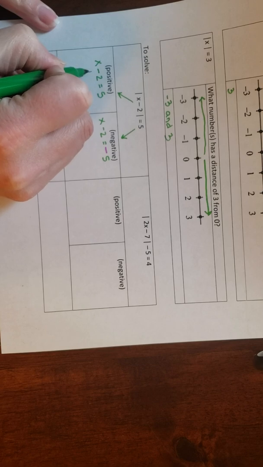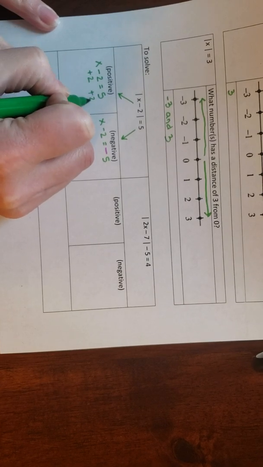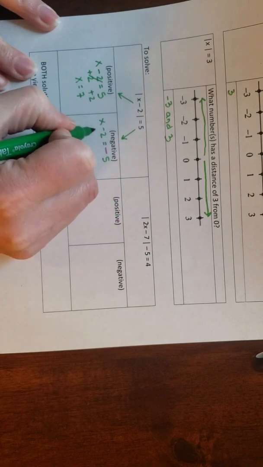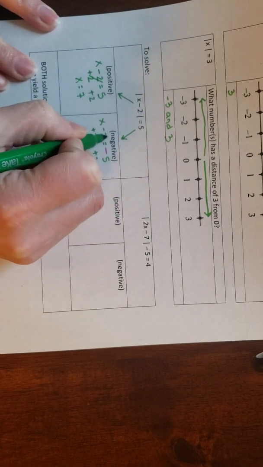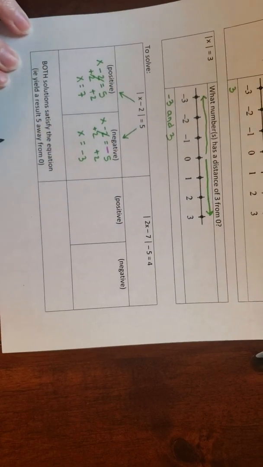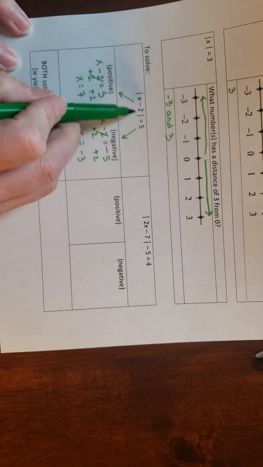Get x by itself. Reverse of a negative 2 is a positive 2. What I do on one side, I do to the other. X is 7. The reverse of negative 2 is a positive 2. What I do on one side, I do to the other. X is negative 3.